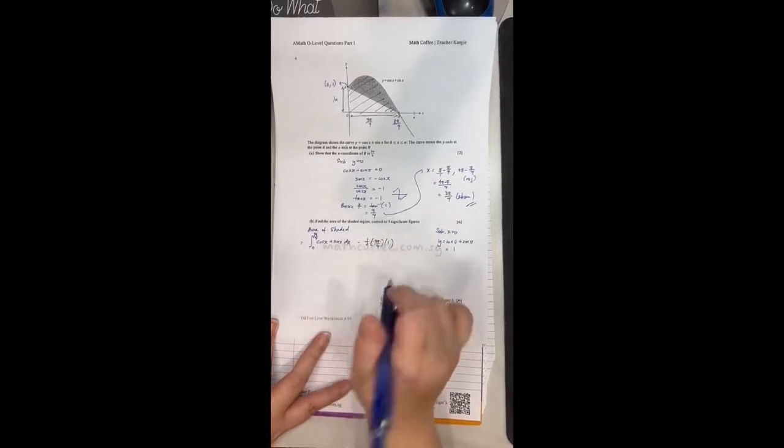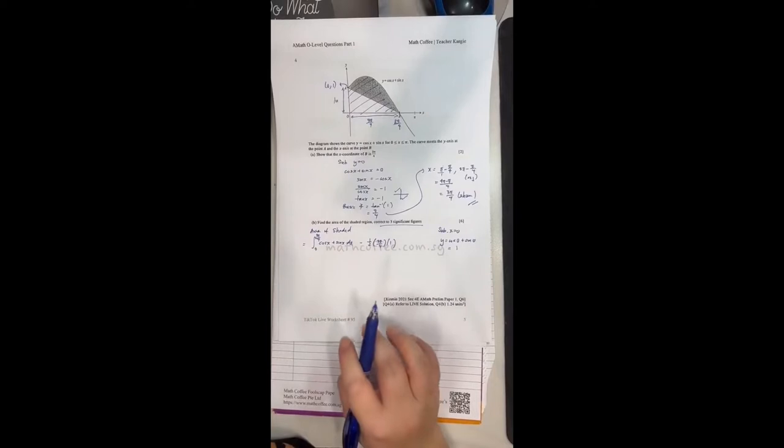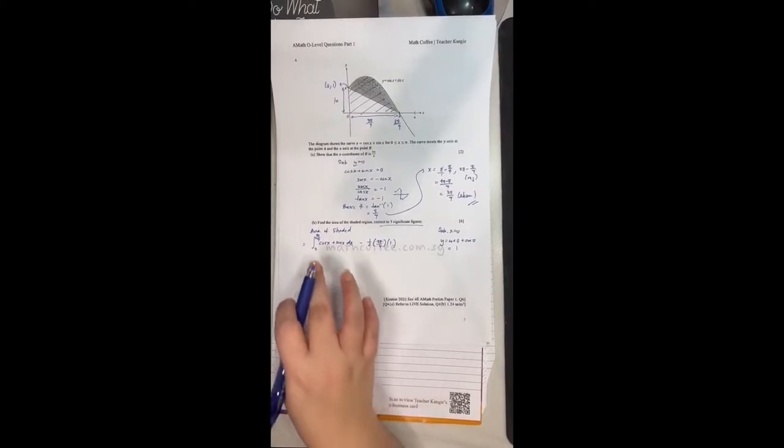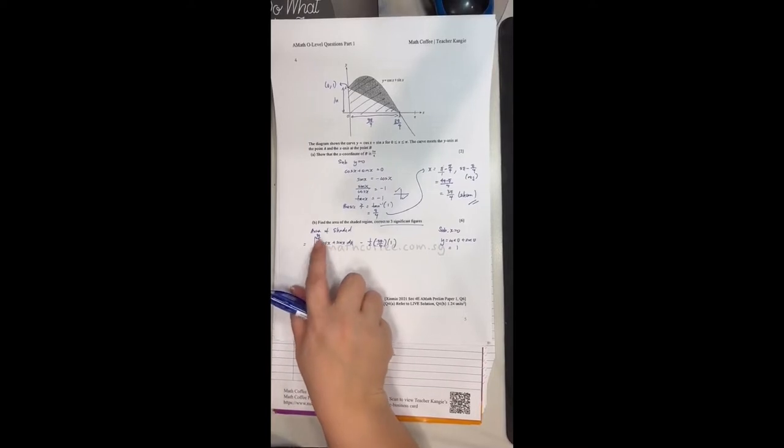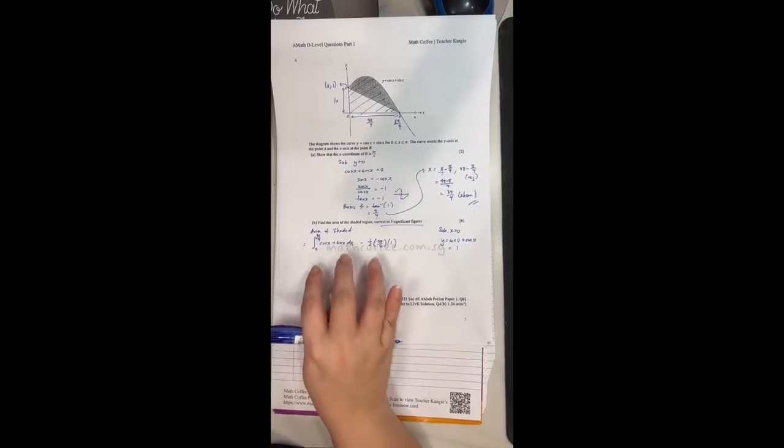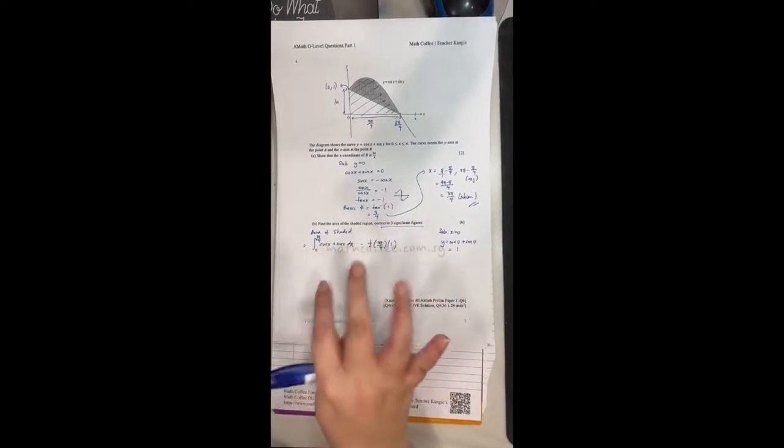This question asks us to correct to 3 SF, so it is still fine. Why? Because you can just press the calculator when you substitute the values. But make sure you are in radian mode, because for cosine 3 pi over 4, you must work in radian mode. So if it asks you to round off to 3 SF, easy. If it asks you to put in exact form, then you need to know how to solve accordingly.